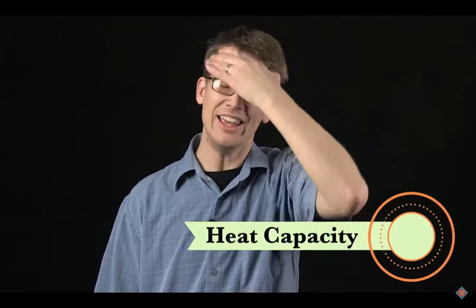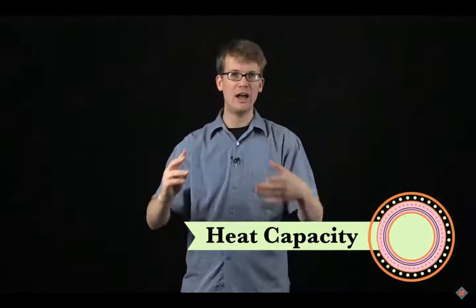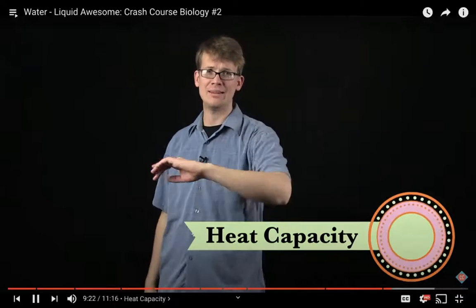There's one more amazing property of water that I'm forgetting. Why is it so hot in here? Heat capacity. Yes, water has a very high heat capacity, and probably that means nothing to you, but basically it means that water is really good at holding on to heat, which is why we like to put hot water bottles in our bed and cuddle with them when we're lonely.